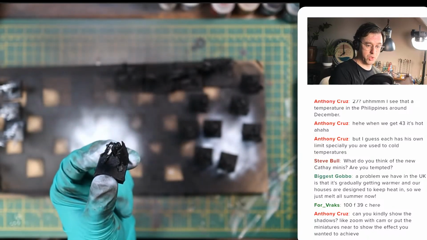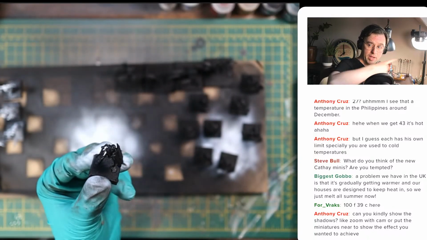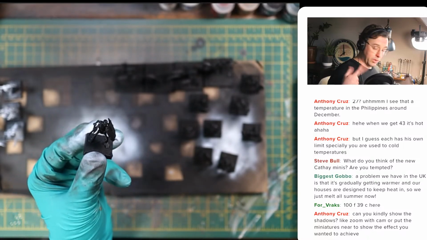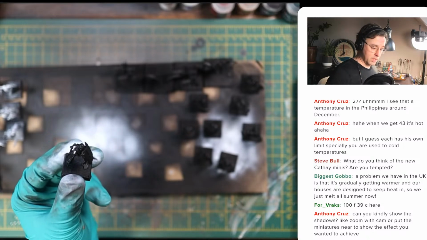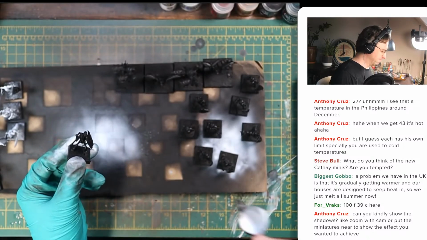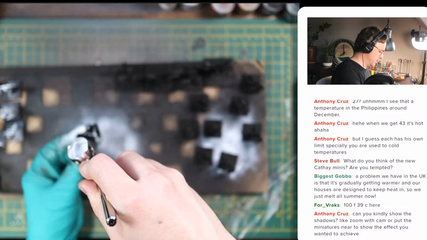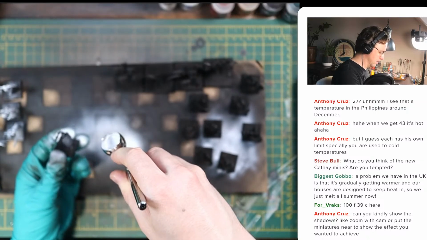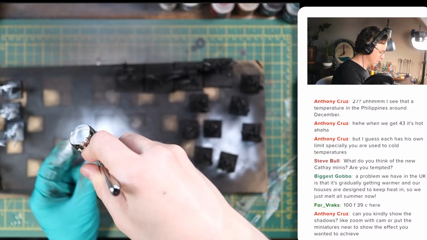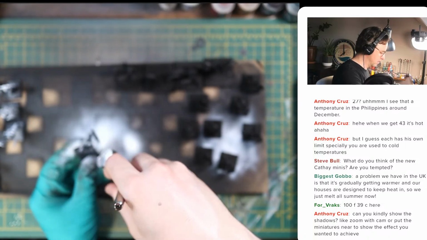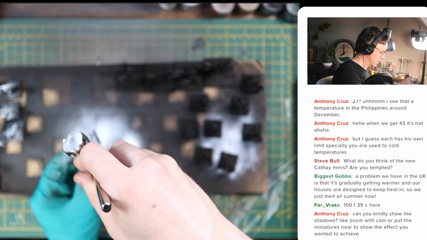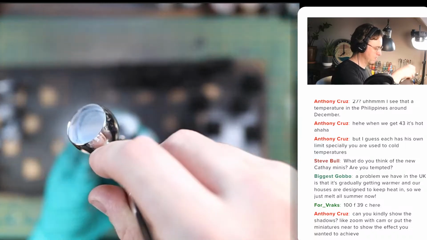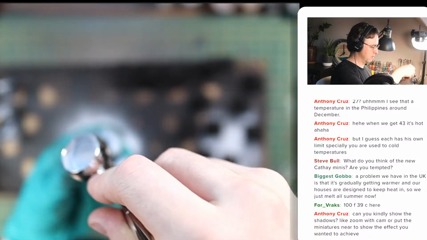I'm gonna do all the metals straight after this, and then I'll hit everything with an oil wash to grime them up a little bit. So, just see if I can.